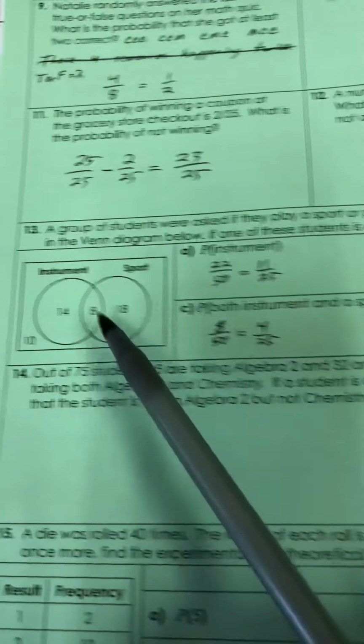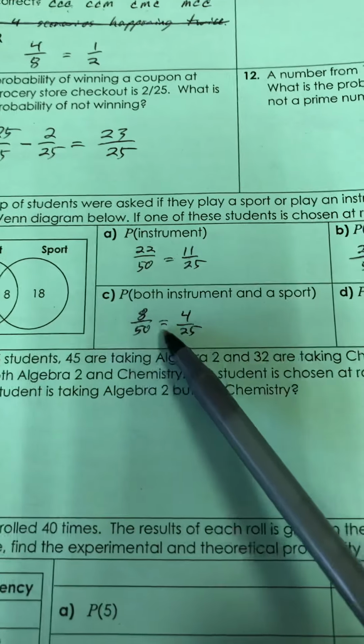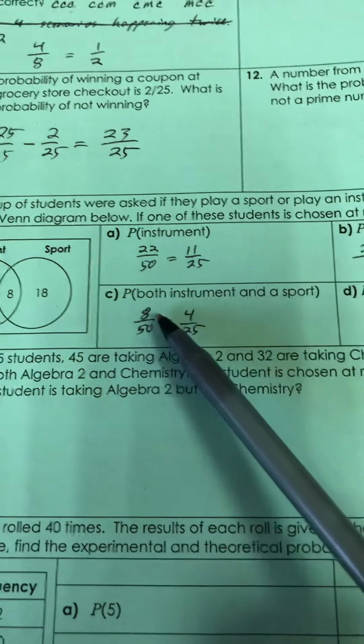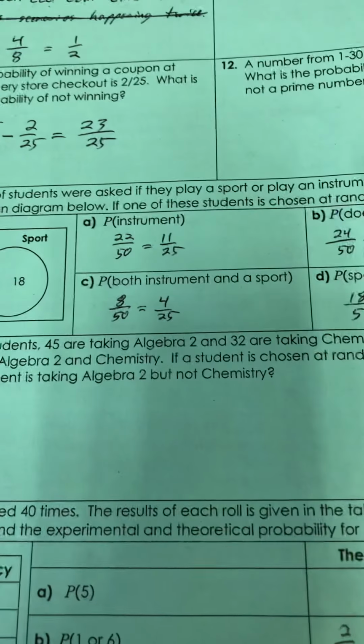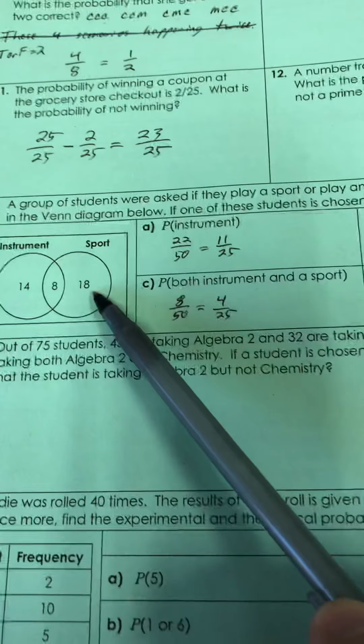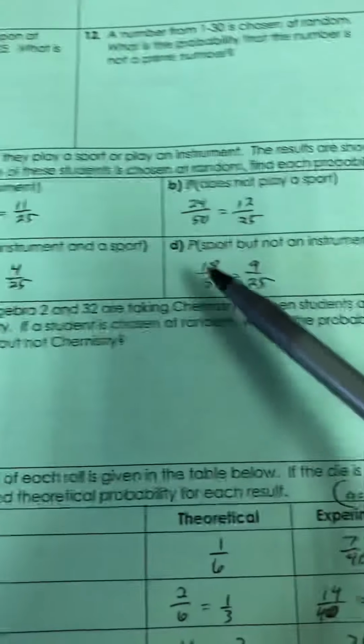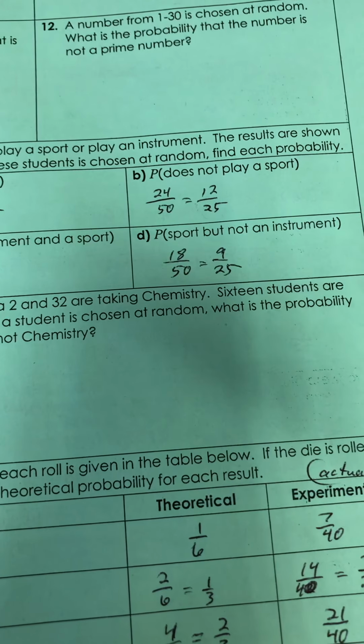Both an instrument and a sport, that's that sweet spot right there, that 8. So 8 divided by 50 is 4 25ths if you divide both the top and the bottom by 2. Sport, but not an instrument. So sport, no instrument at all, so it can't be anything in the circle, so it's just the 18 out of 50, so you have 9 over 25.